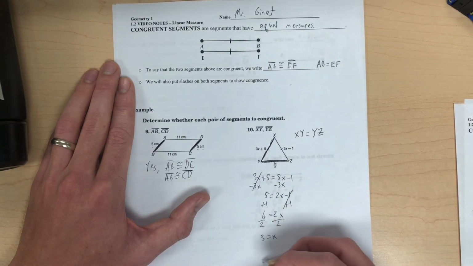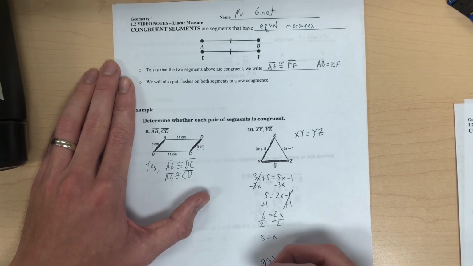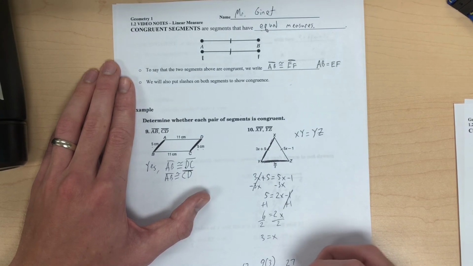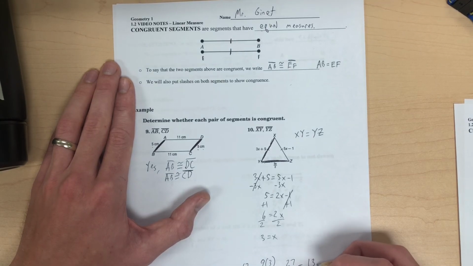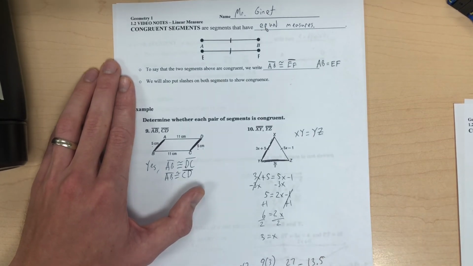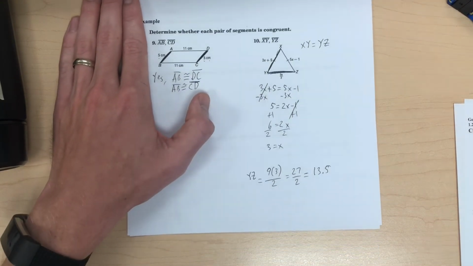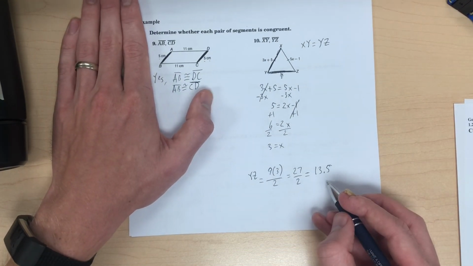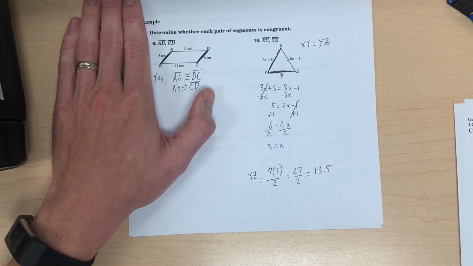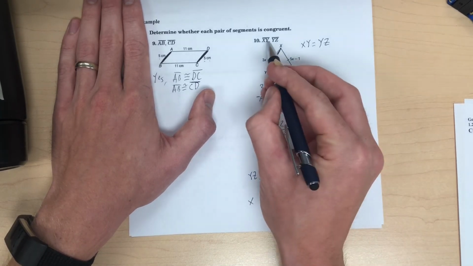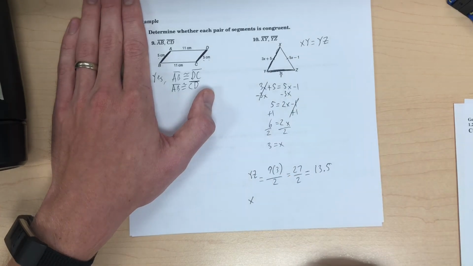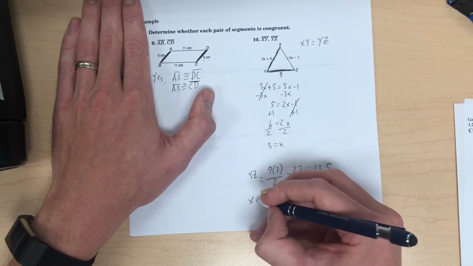So now we're going to check YZ and see what this length is here. So YZ, we have 9 times 3 divided by 2. This equals YZ. 9 times 3 equals 27 divided by 2 is 13.5. Sorry, I'm going to bring that paper up for you. This is 13.5. So XY is what we need to see if it's equal to YZ, or if it is congruent to YZ. We need to see if their measures are equal.